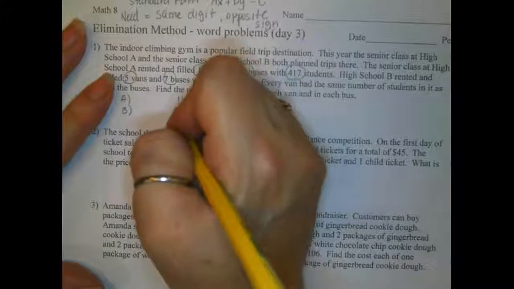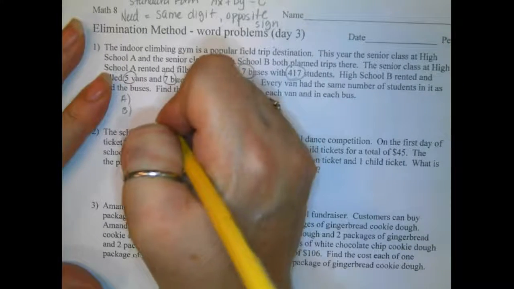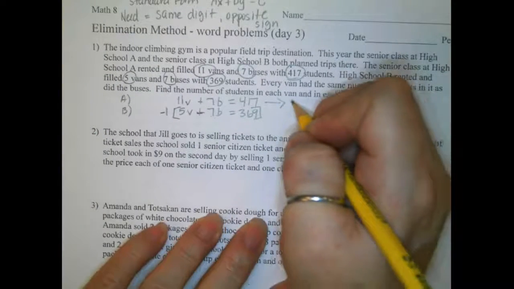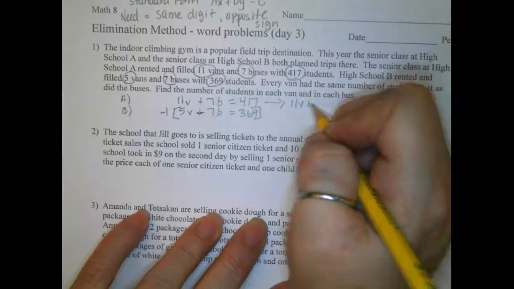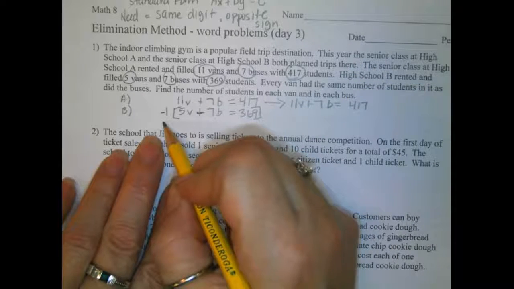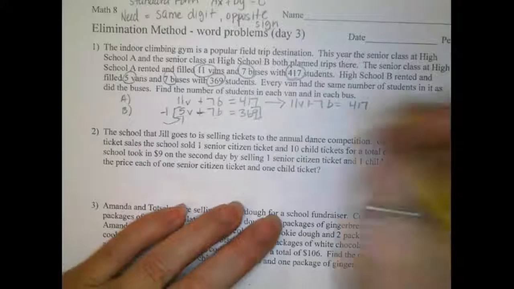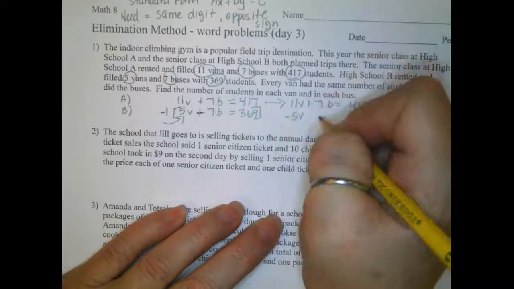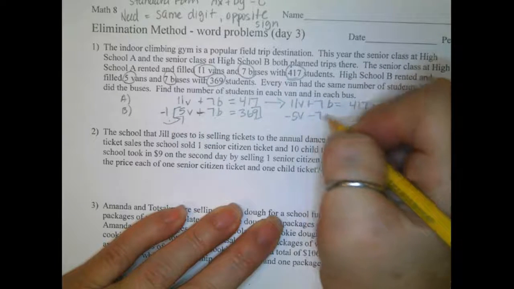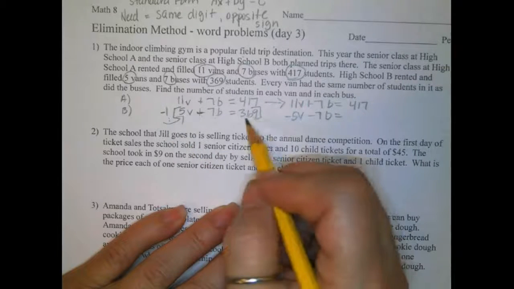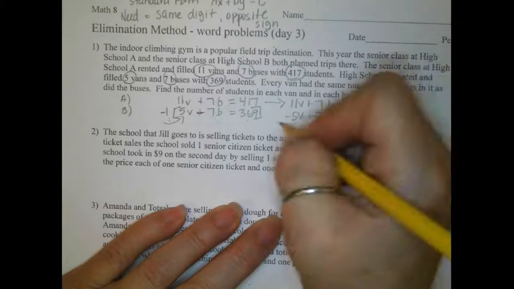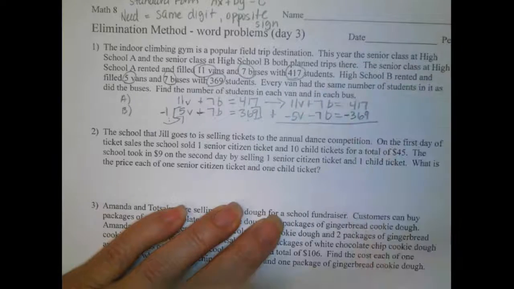So I'm going to take my bottom one and multiply by a -1, which means my top one I can just slide on over. 11V plus 7B equals 417. -1 times 5V gives me -5V. -1 times 7B gives me -7B. And -1 times 369 gives me -369. And now I can just add these two equations.